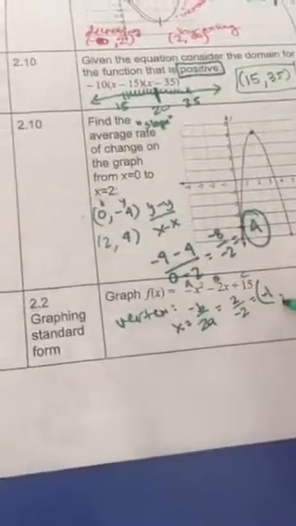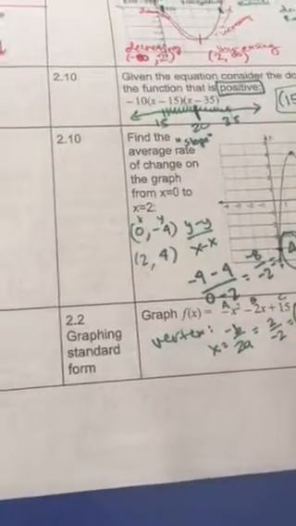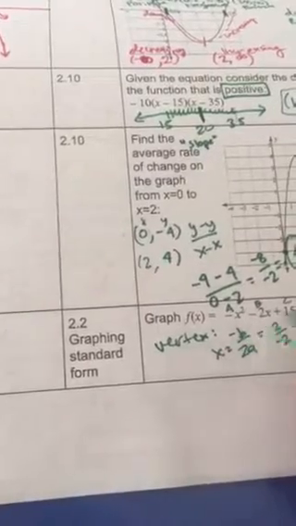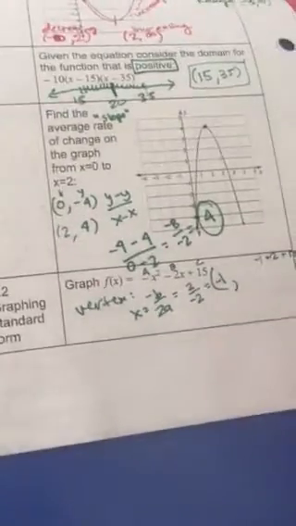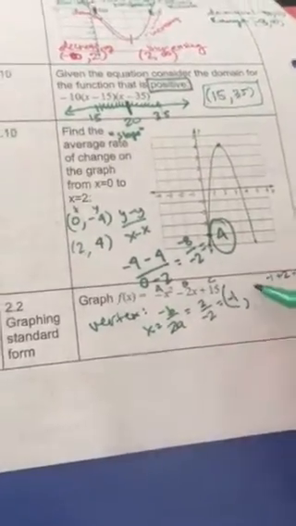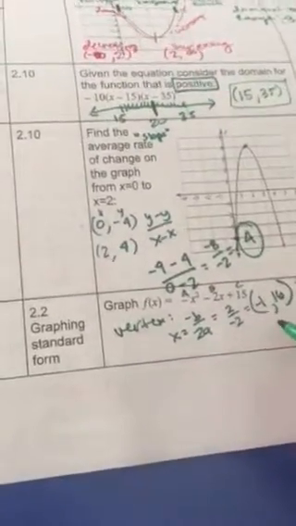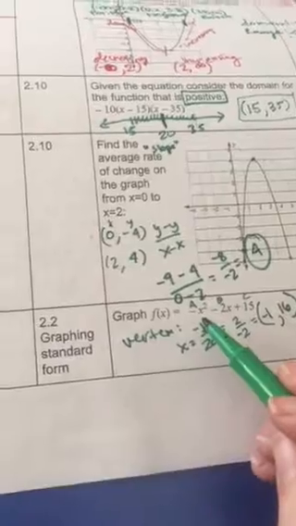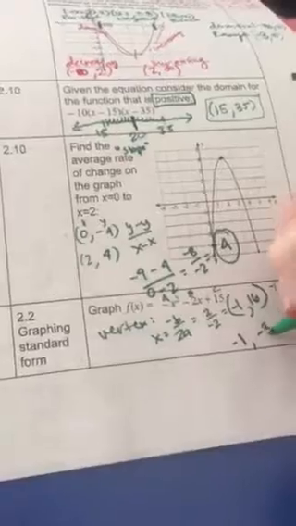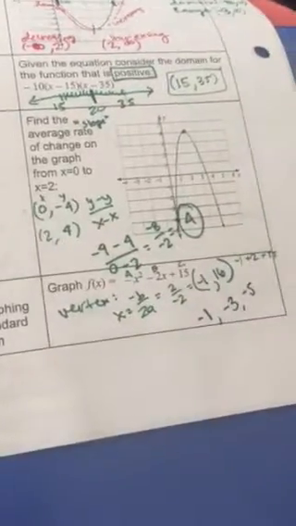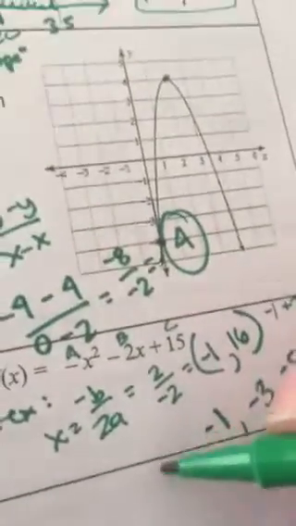That's my x. I plug it in to find my y, which would be plus 2 plus 15, which would be 16. I plot that vertex, and then from there, it would open down by negative 1, negative 3, negative 5. So it would look like this.